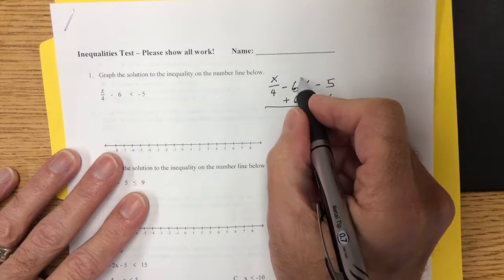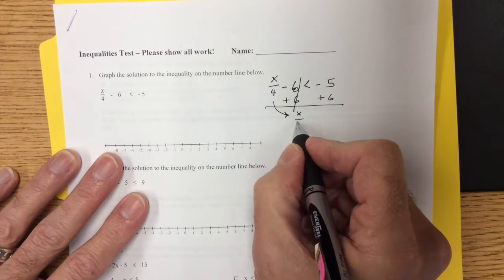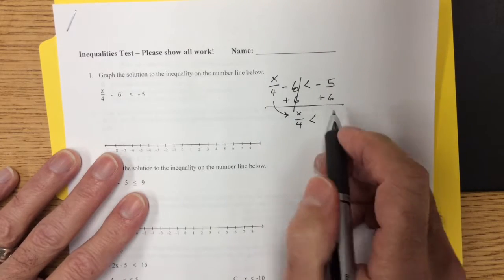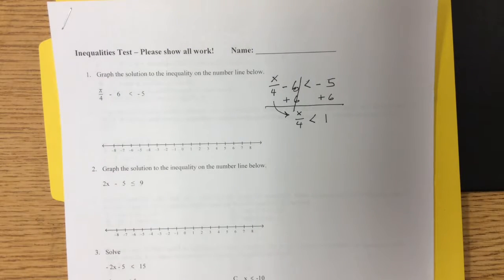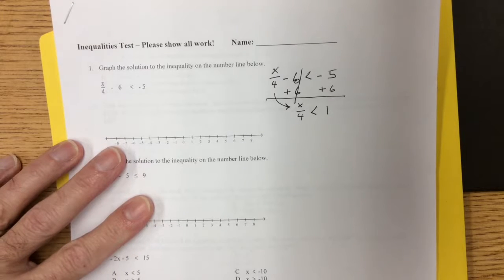If I take away 6 and then I add 6 back, I'm simplifying, because now all I have left is x divided by 4 is less than, and negative 5 plus 6 is 1. So if you look at your boxes, they should be similar. The first step was to add 6 to the negative 5, and you get positive 1.